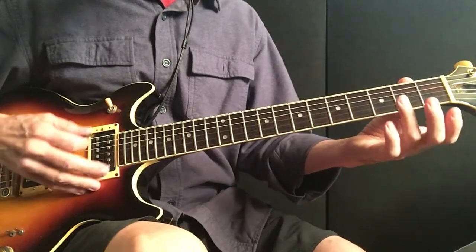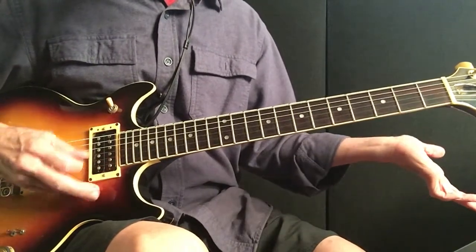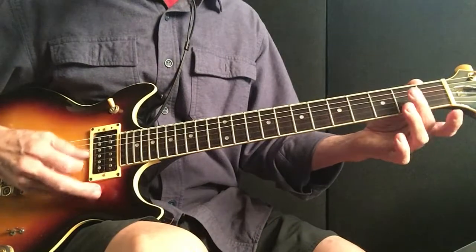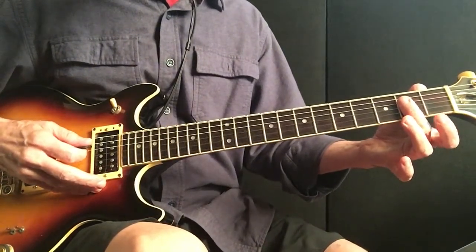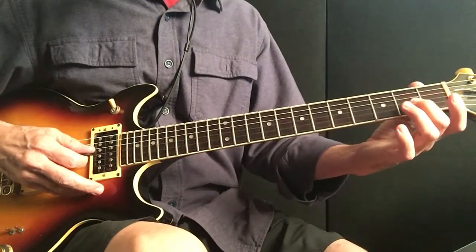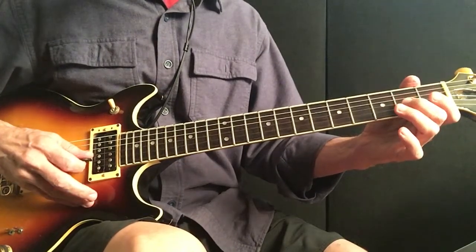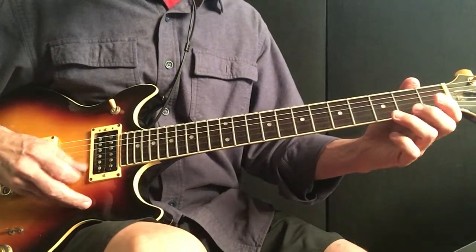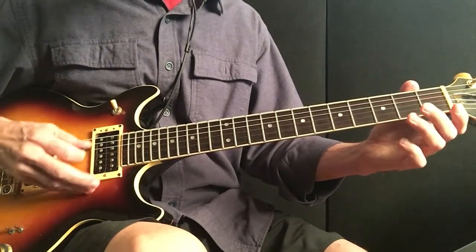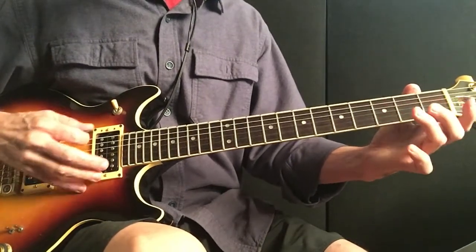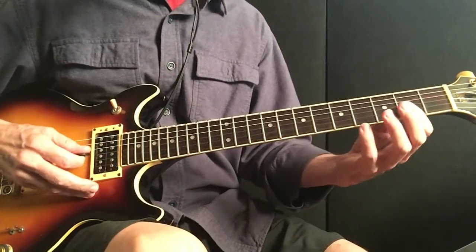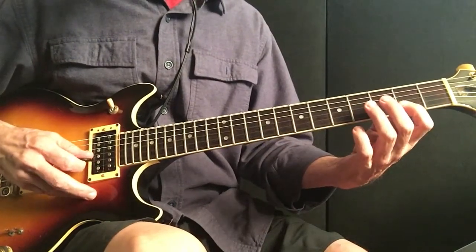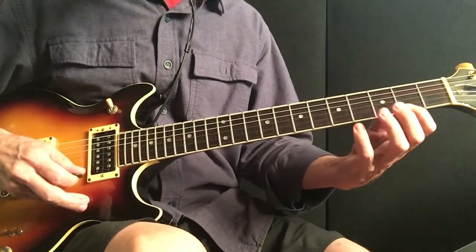You have the G, this kind of E minor over the G, and then E over A. Here's a convenient pattern: G, A, B, C sharp, D, E, F sharp, G. Then for your A chord, you have the same thing: A, B, C sharp, D, E, F sharp, G, A.